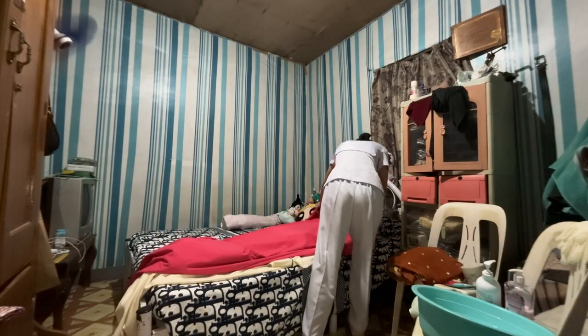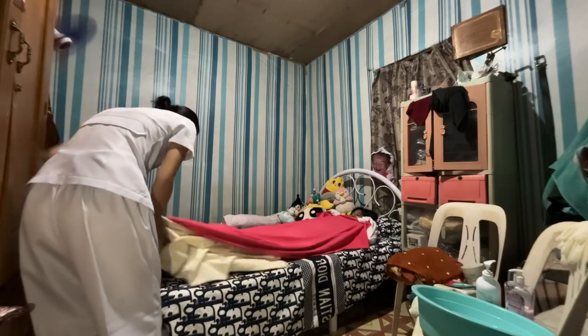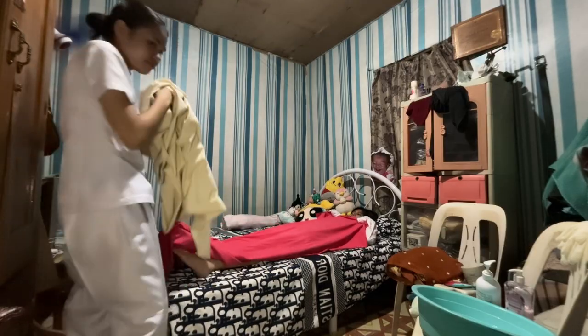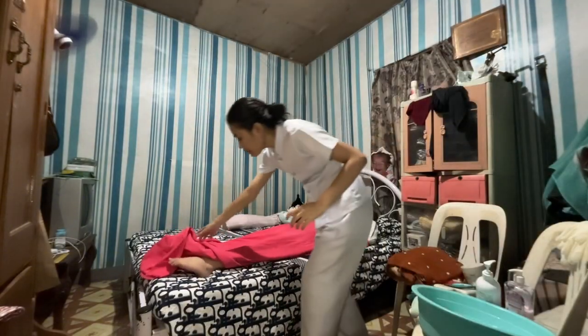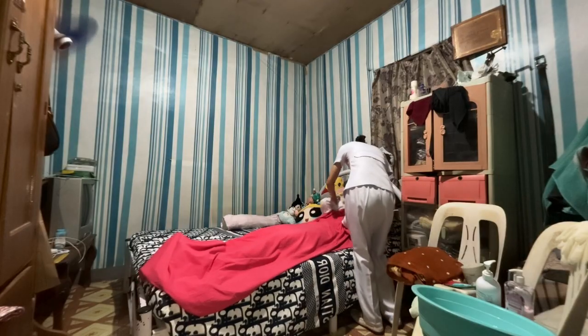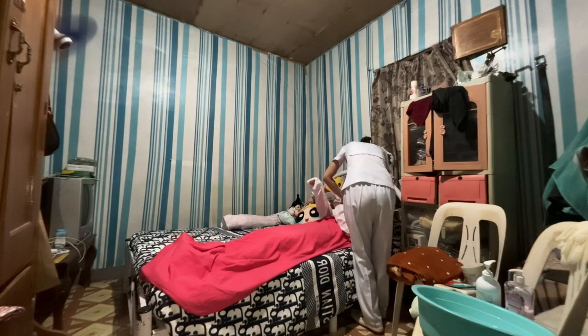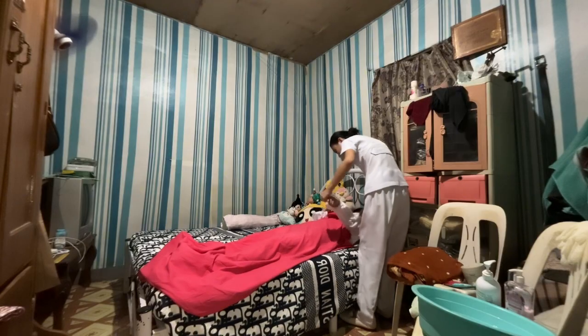Ma'am, can you please hold this? Then, I will help the patient remove the gown, while keeping the bed pads in place for privacy.